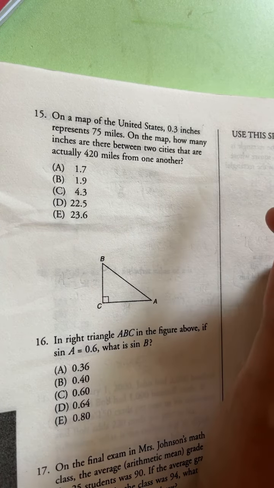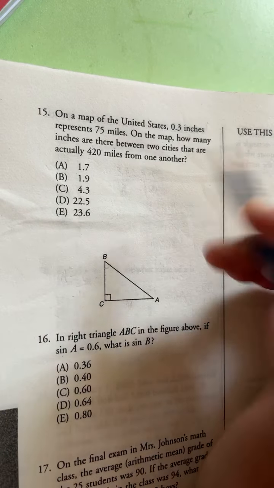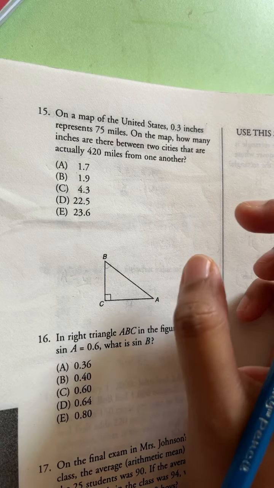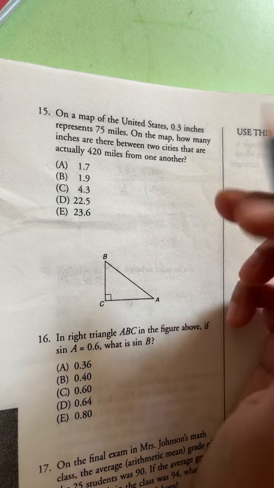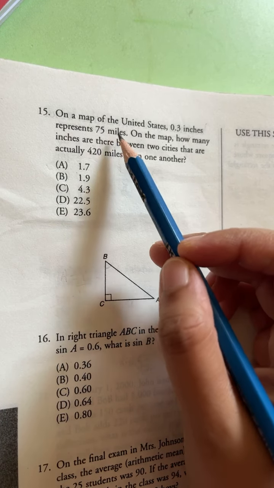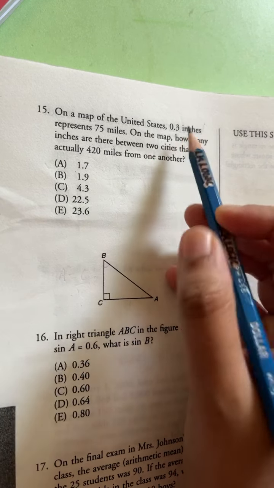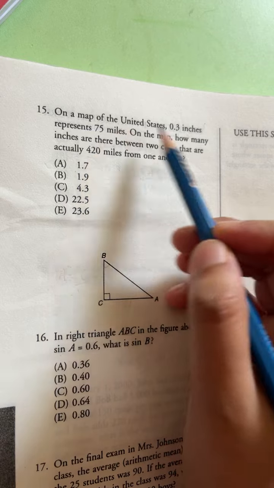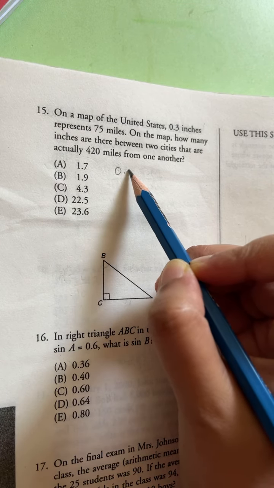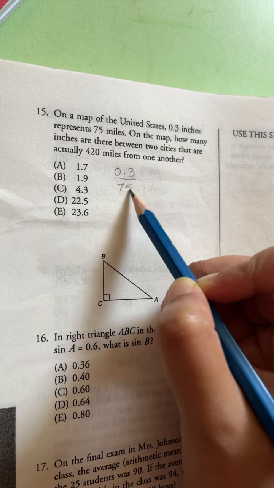So here we are going to solve this. All scale drawings are in direct proportion. So we are going to write a proportion or set up the ratio for inches to miles, and then we are going to cross multiply. That's what we do when we have proportions. So we are going to write down inches to miles, that is 0.3 inches to 75 miles.